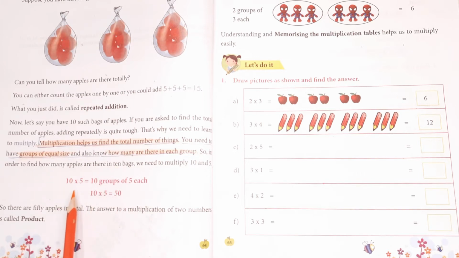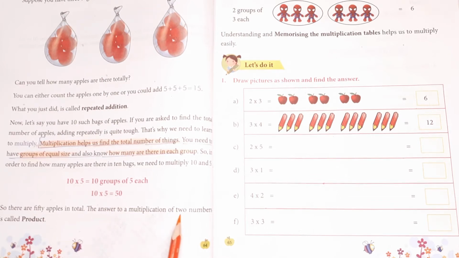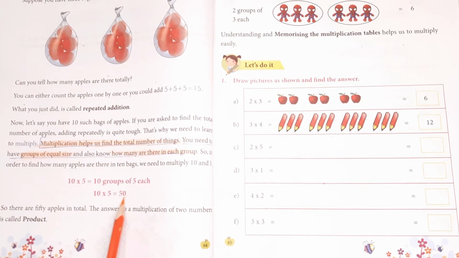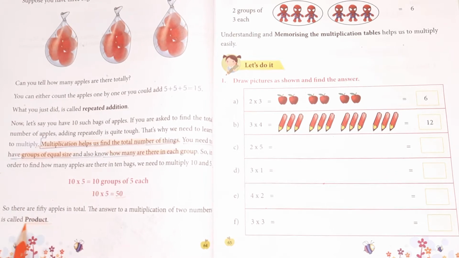See, 10 into 5. This is the symbol for multiplication, the into. And so the answer we got is 50. Okay, so what is 50? The answer to a multiplication of 2 numbers is called a product. It is called a product.